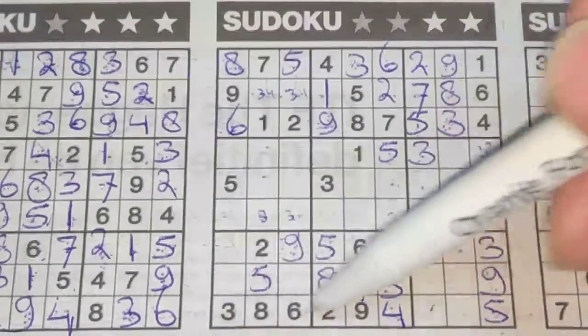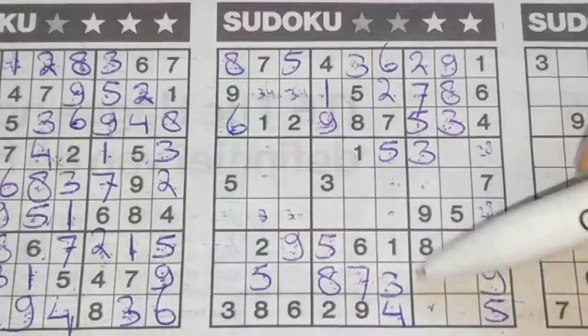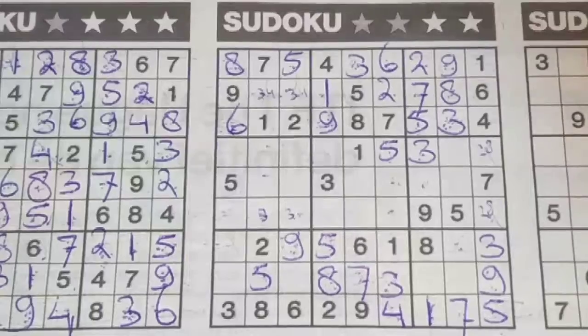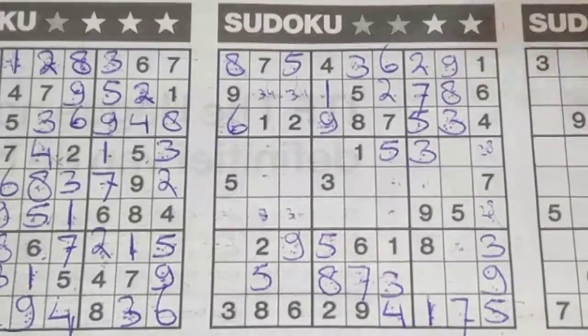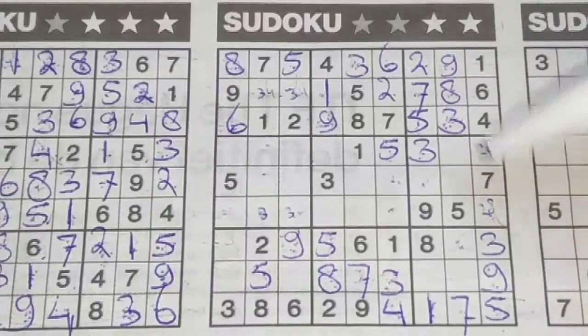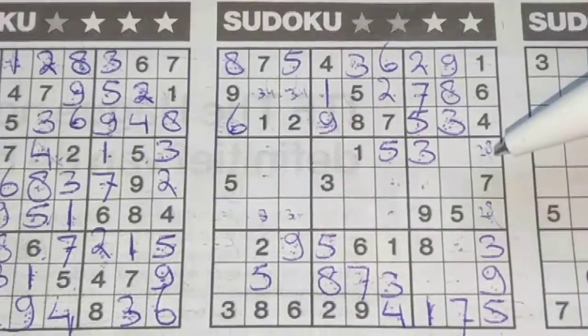2 numbers left in the last row for the numbers 1 and 7. We have a 7 here, no 7 there. 7 should be here, and 1 goes there. Then 6, 2.